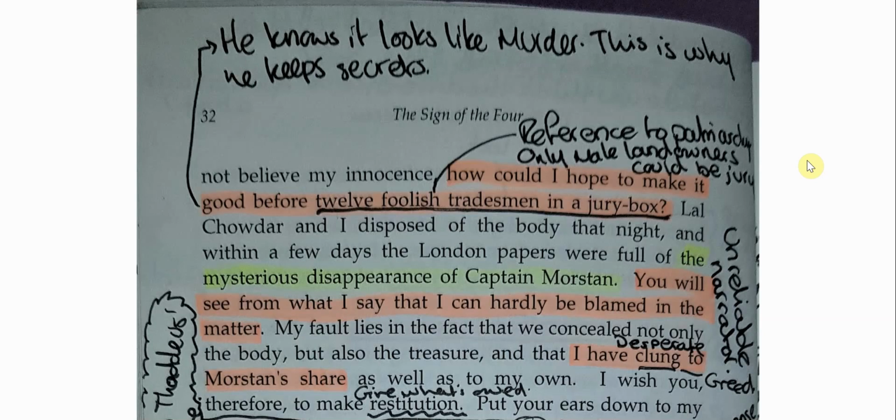And I think that this shows that Major Sholto, even though he is a part of the patriarchy, understands that it isn't that effective, that it doesn't quite work, because he doesn't believe that 12 foolish tradesmen are able to hand out any kind of correct, responsible justice.